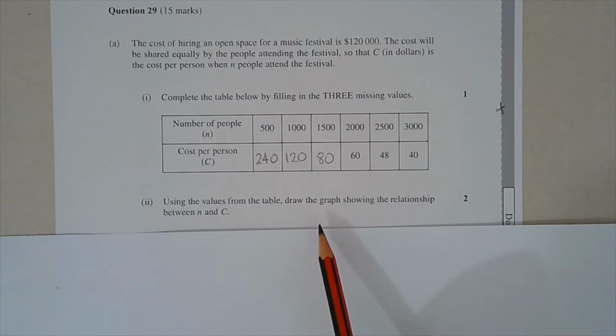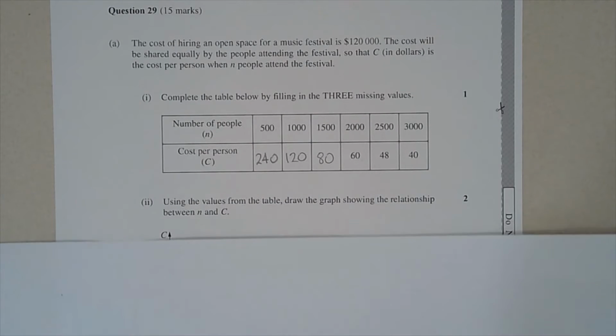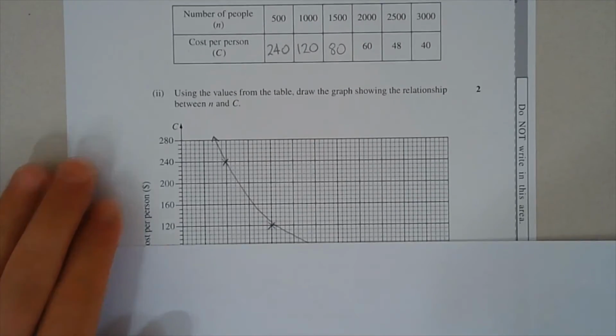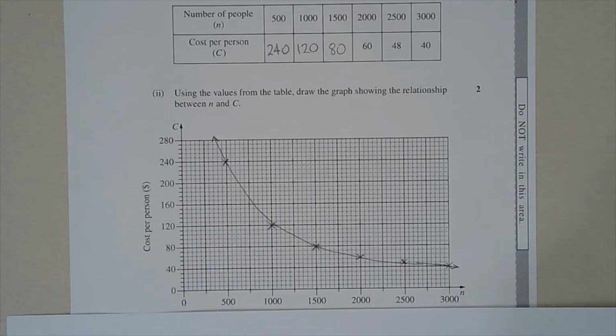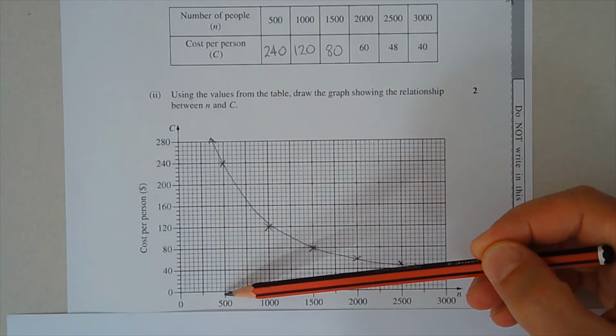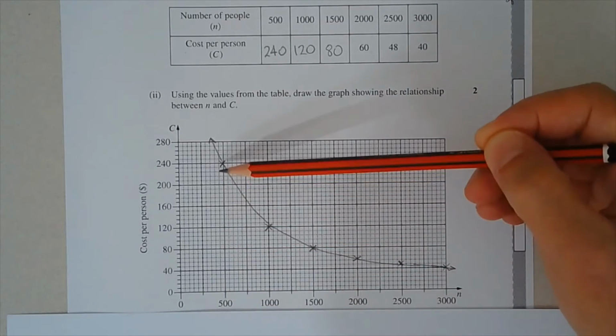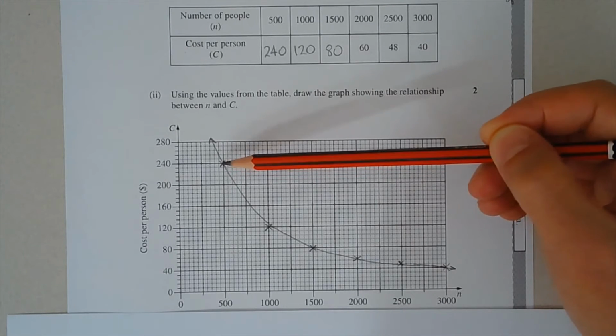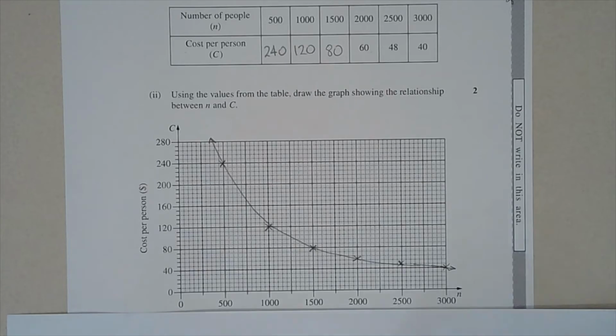Using the values from the table, draw the graph showing the relationship between N and C. Now, the top row of the table of values corresponds to the x-axis coordinates, and the bottom row, of course, corresponds to the y-axis coordinates. So I'll just reveal the graph, and it should look something like this. Each column represents a coordinate pair. So for example, 500, 240: locate 500 on the x-axis, and then project upwards until you reach 240, mark a point, and then just mark all the points in turn that correspond to all the columns, and then draw a neat sketch of the graph there.